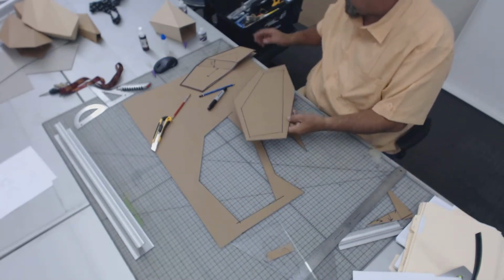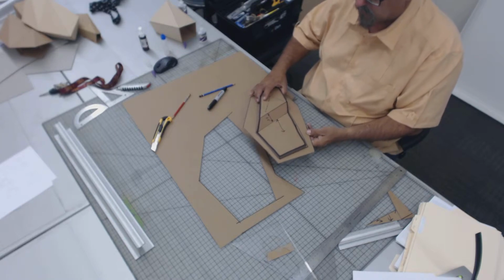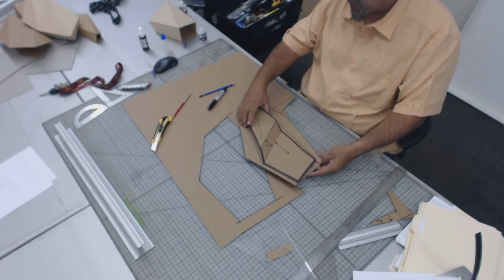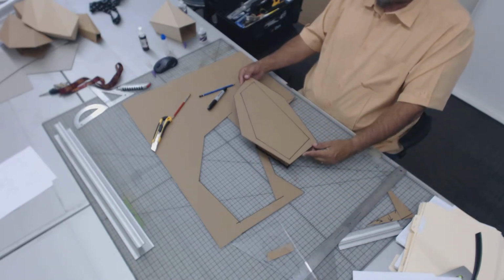And so there's the form. You can see how this one sits over it. Okay. Now, we're trying to create a roof form of this one over that one.